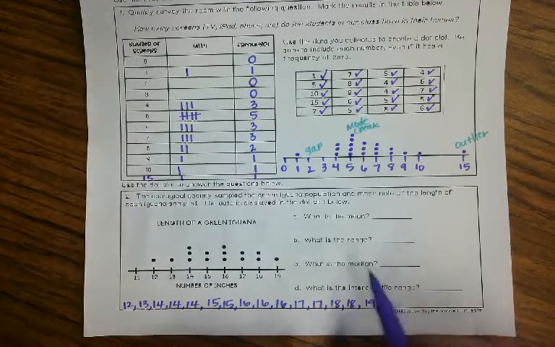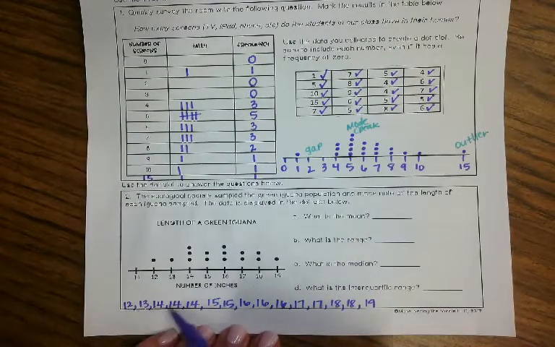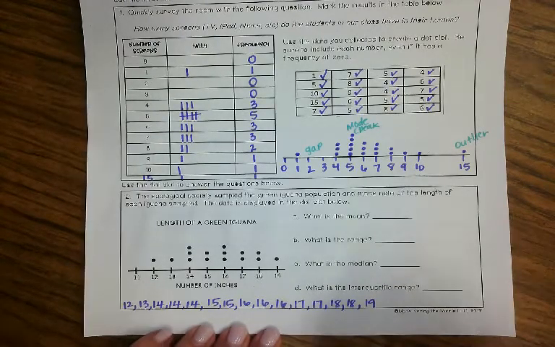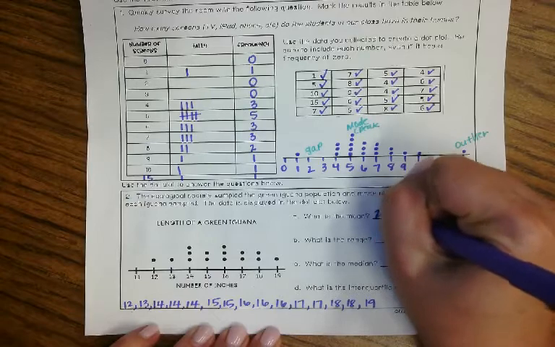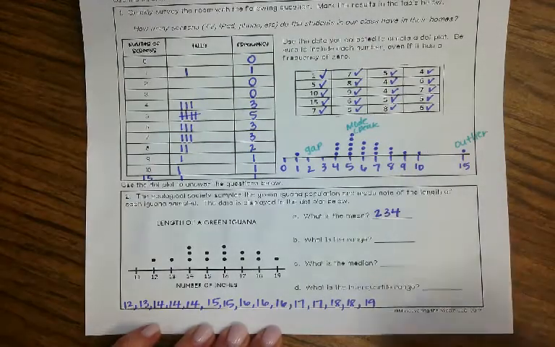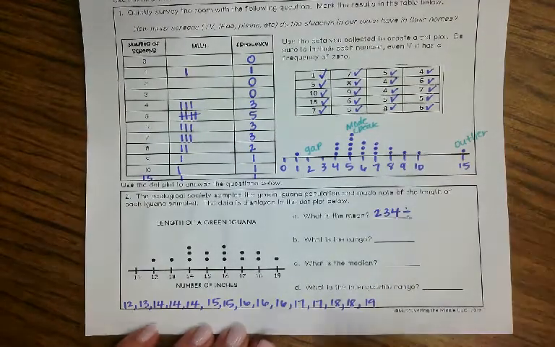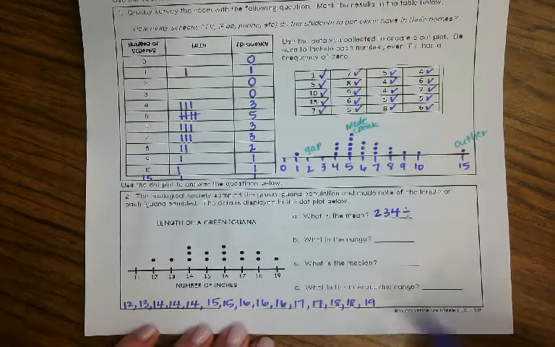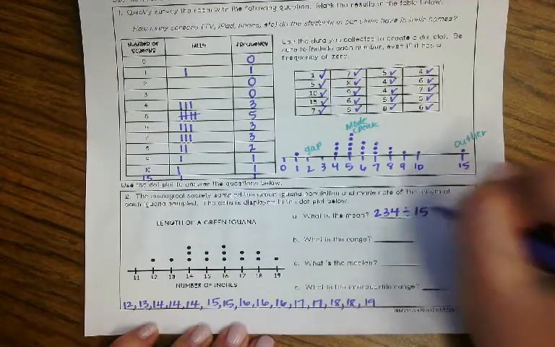So in order to find the mean, the first thing we want to do is add the total of all of these numbers, and we're going to get 234. And we want to divide it by the count, or the number of numbers in our list, which is 15.